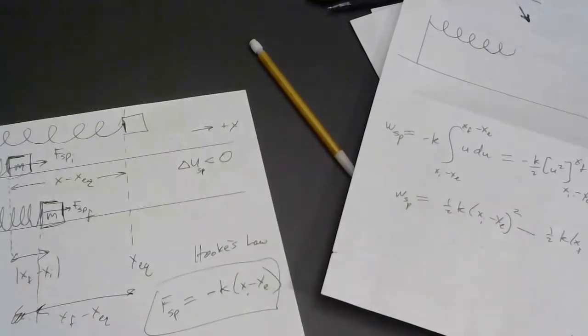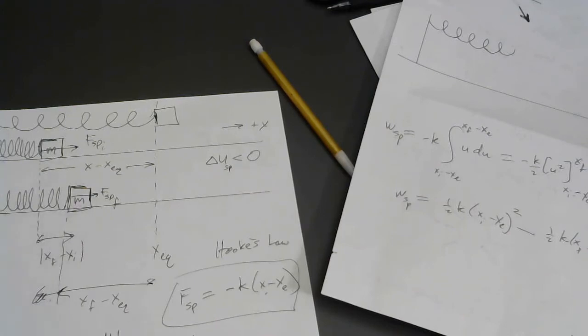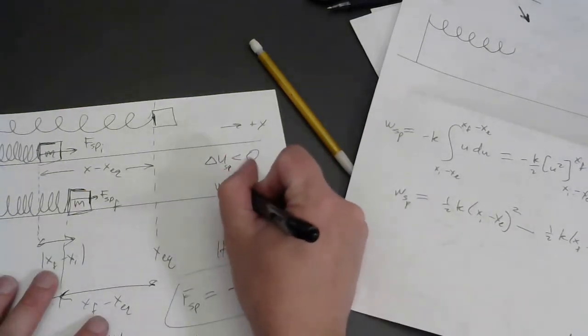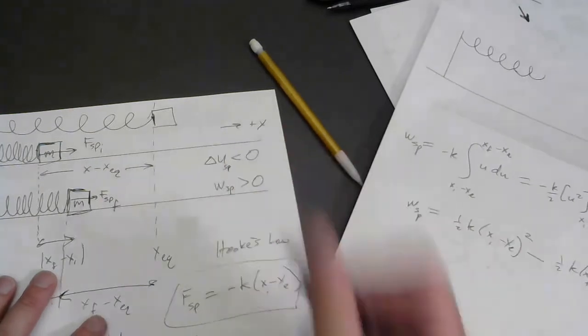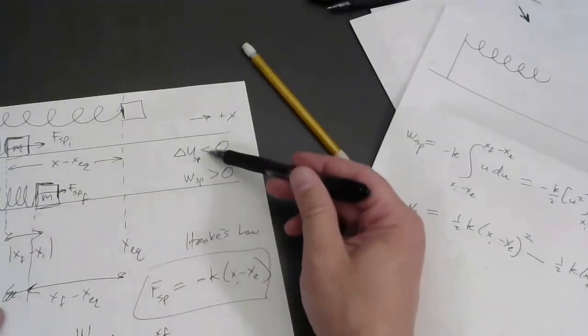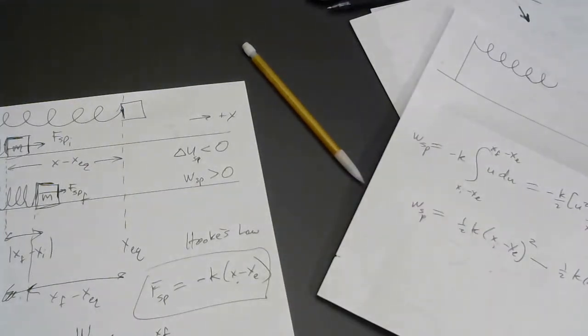There's a decrease of spring energy, but we already agreed that the spring is doing positive work on the block. The block moves to the right while the spring pushes to the right. So the work done by the spring is positive. That means that delta U and work have opposite signs, just like they do for gravity.